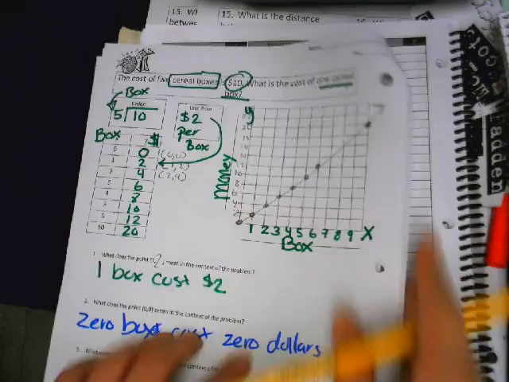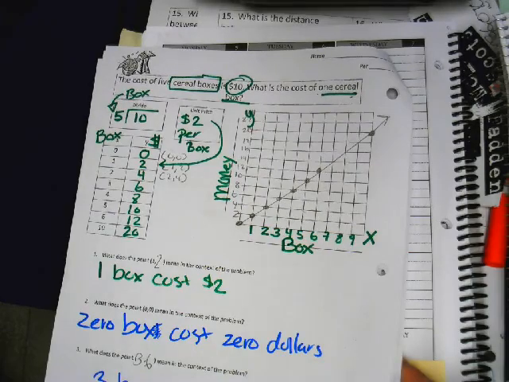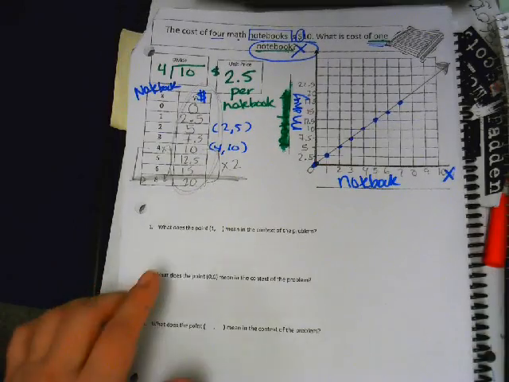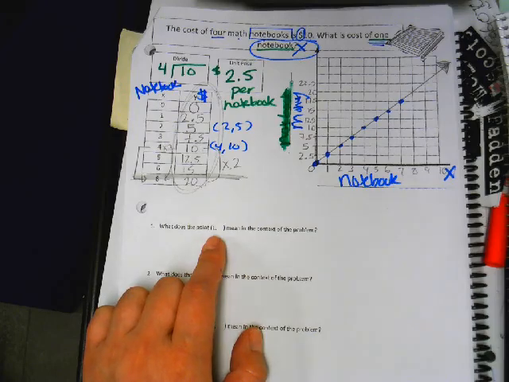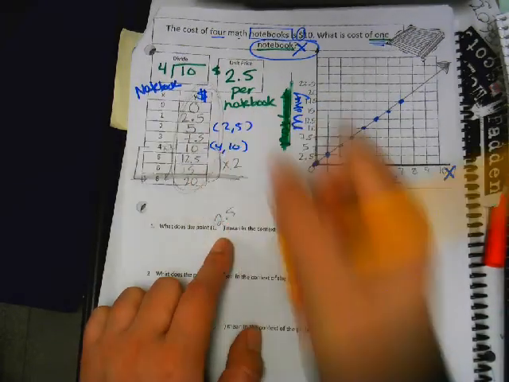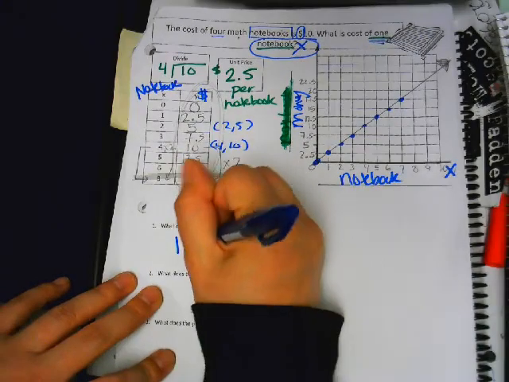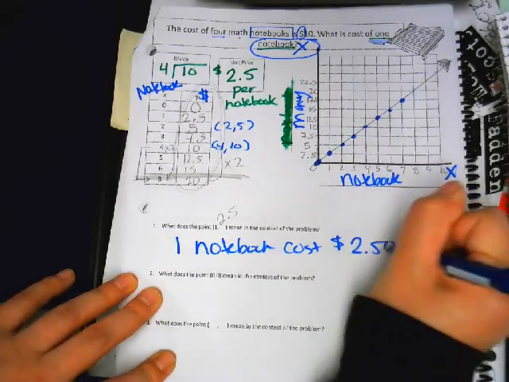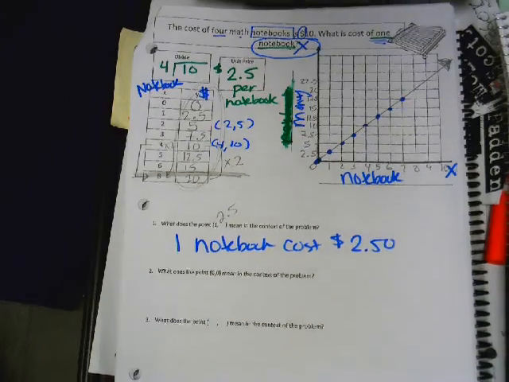And go back and connect this one. The cereal boxes. And that one. All right. What does the point 1, 2.5 mean in the context of the problem? What does 1, 2.5 mean? Costs $2.50. Oh my God, where did that 0 come from? We never talked about it. Well, 0.5 is 50 cents.